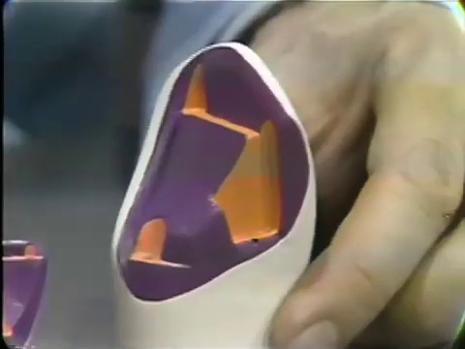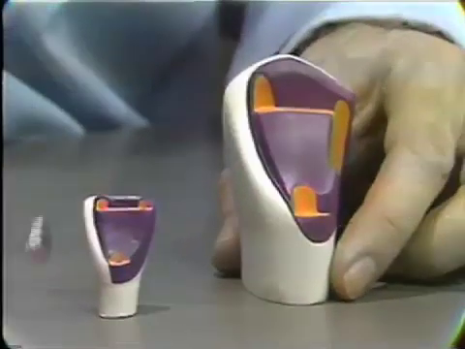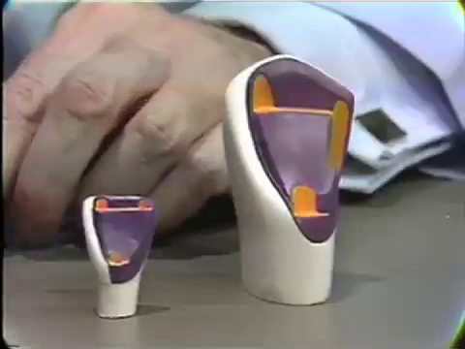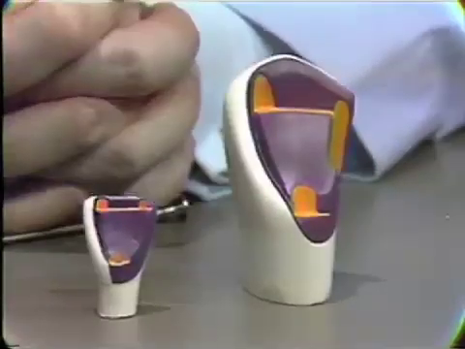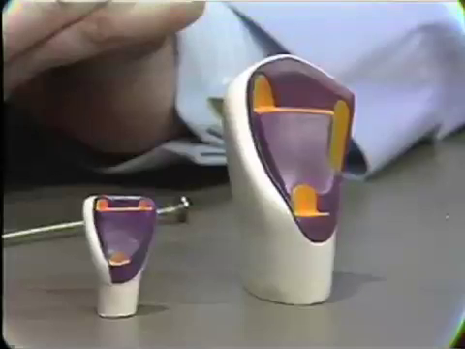And that, I think, summarizes the main characteristics of the pin ledge retainer, which, as we said, can be used on the maxillary or mandibular incisor teeth, and is replacing the use of the three-quarter crown in those situations in current practice.